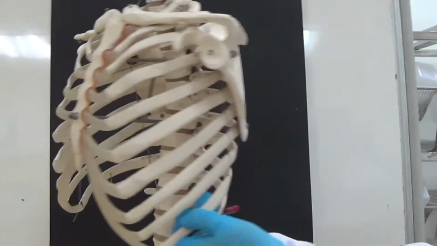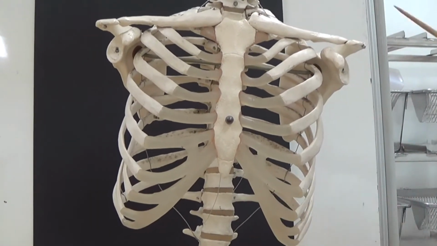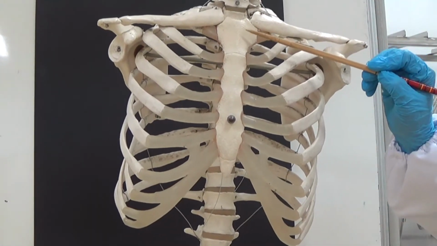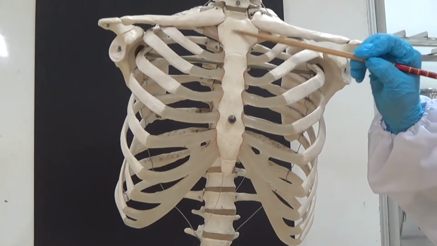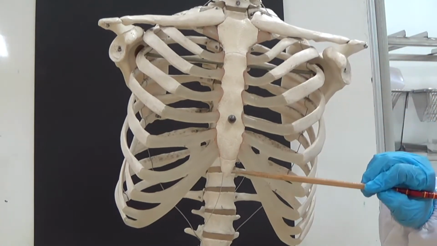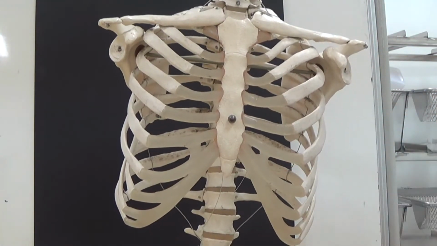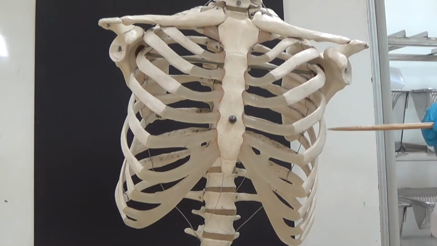Now the sternum is divided into 3 parts. The first part, the most superior part, is the manubrium. This is the body, and this is the xiphoid process. And these are the ribs. We have a total of 12 ribs, and we can classify the ribs into true ribs, false ribs, and floating ribs.